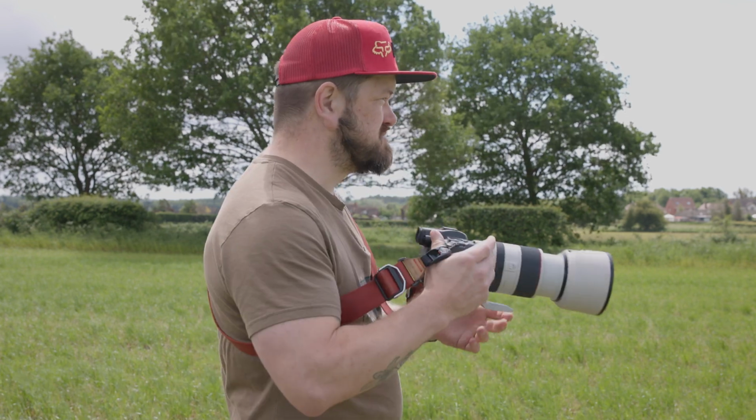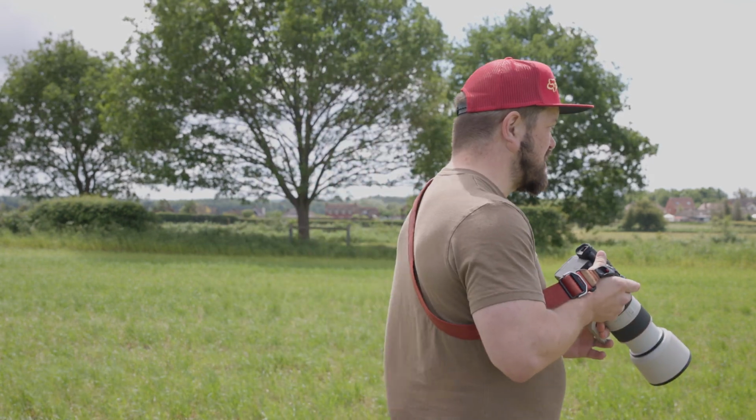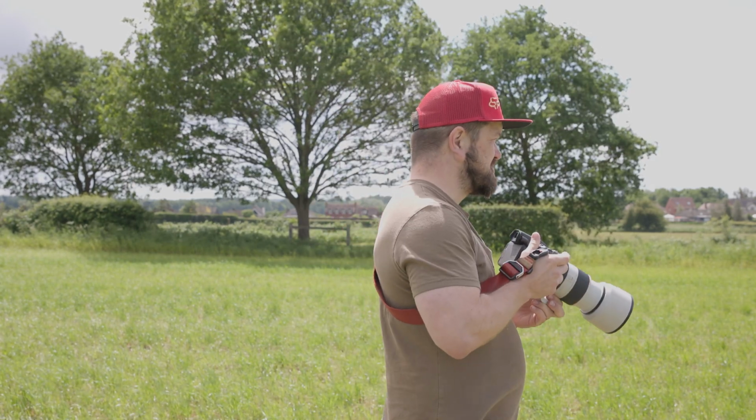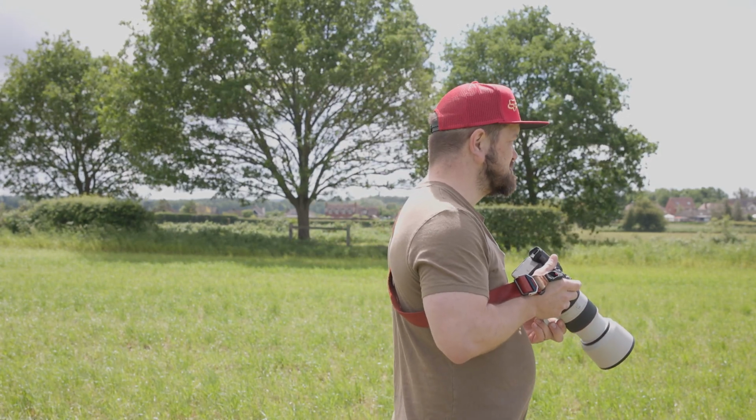Got a nice blue car come in, looks like a Focus. Let's take a picture of the Focus. Come on. It's going really slow. Like really, really slow. I'm not going to take a picture of that.